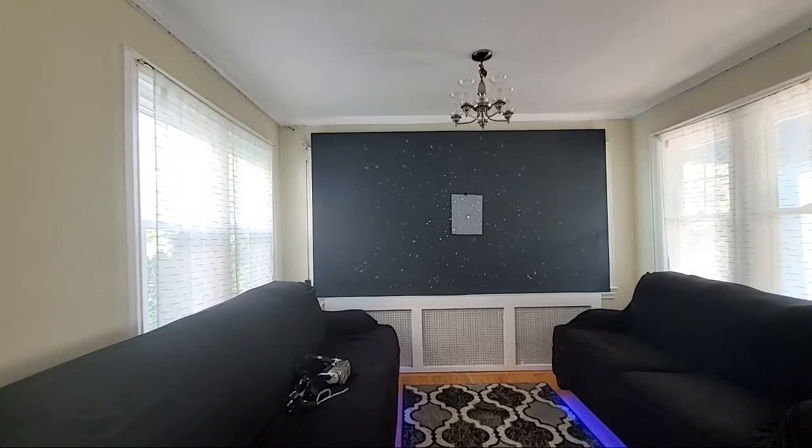Metallica Mix 2.0. Can't see contrast. The projector behind me has 22,000 to 1 contrast. That's the lighter, that's not even the lighter one yet.